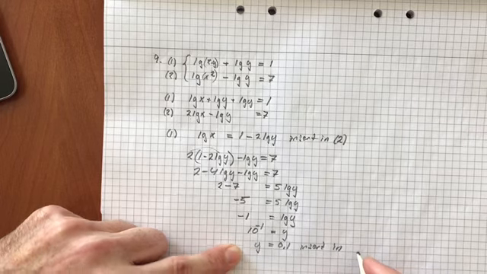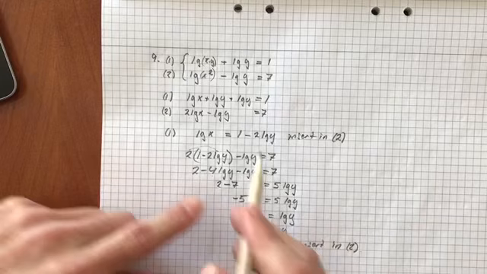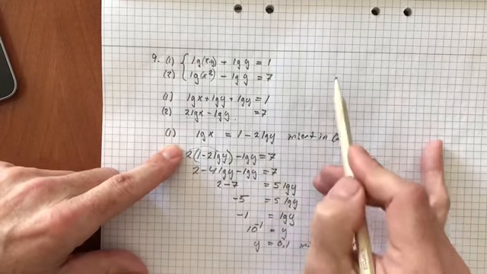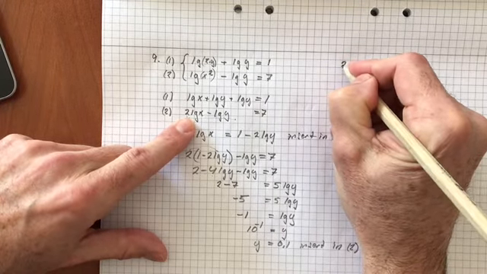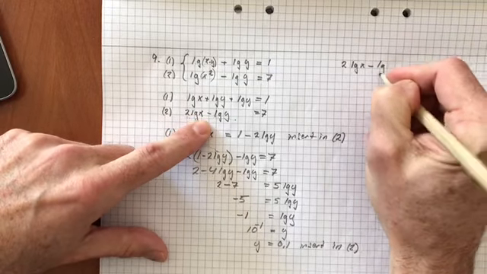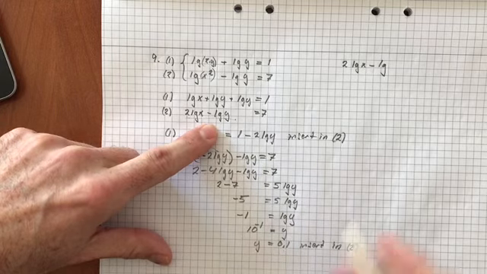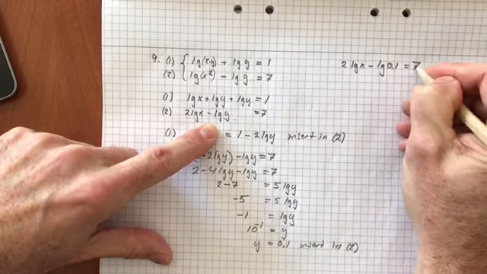Now we have to find x, so insert y in. I can choose an equation. I choose equation 2. That is this equation. I have to start over here. So we have 2 log x minus log for y. But y was 0.1. And it's supposed to be 7.